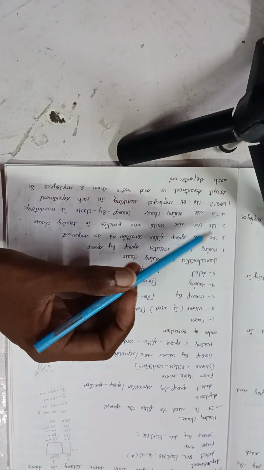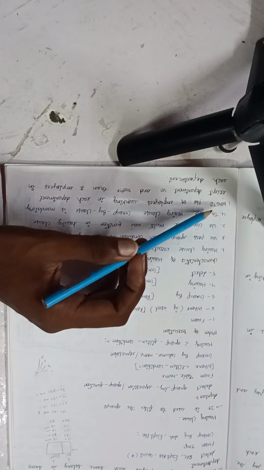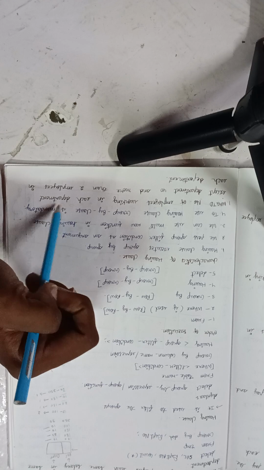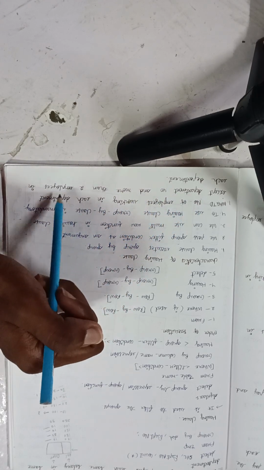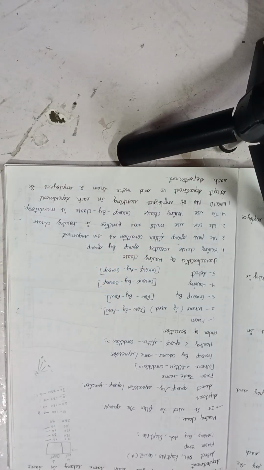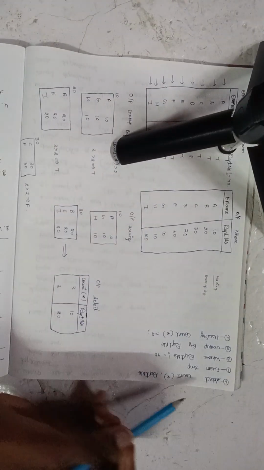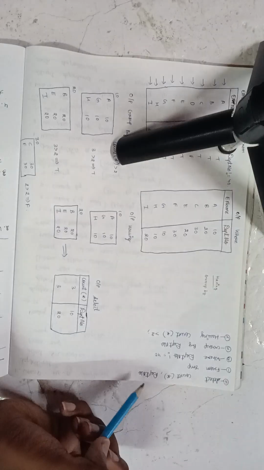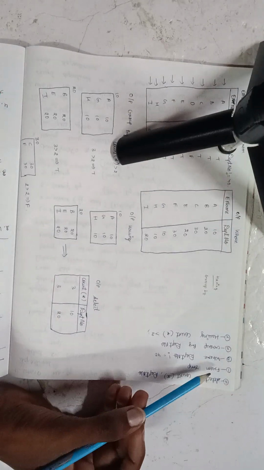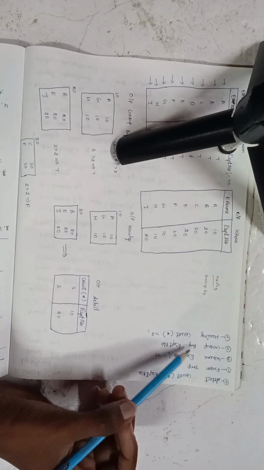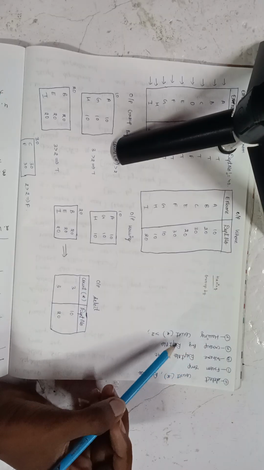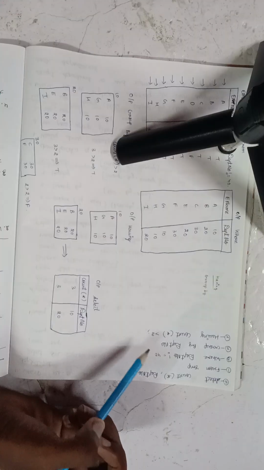Here we will discuss some queries. Write a query to display the number of employees working in each department except department number 40, and having more than 2 employees in each department. So: select count of star, department number from EMP where department number not equal to 40 group by department number having count of star greater than 2.